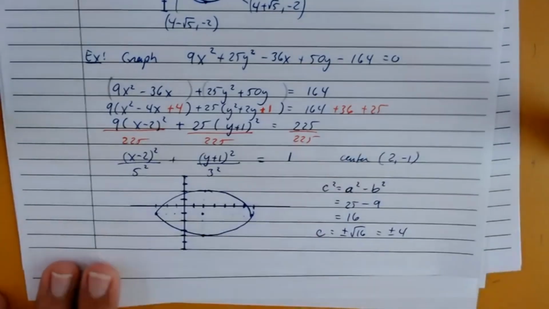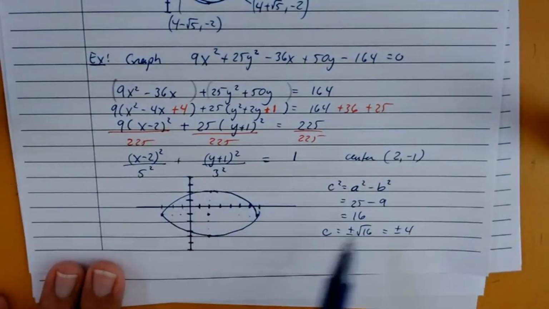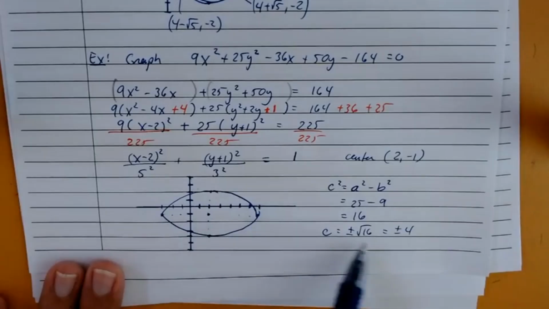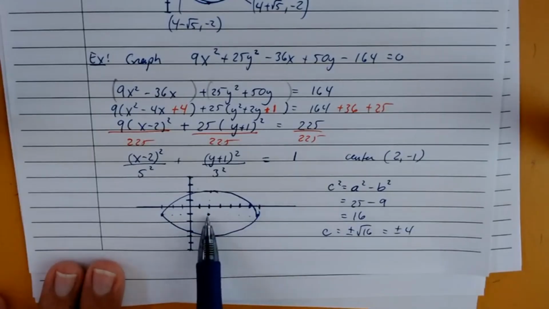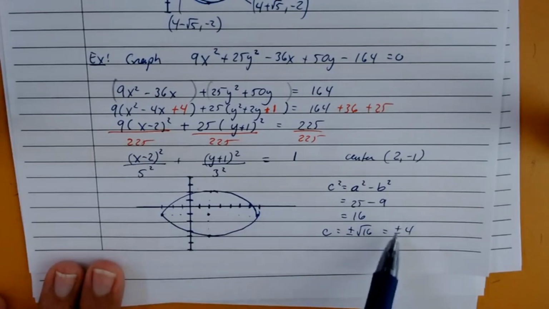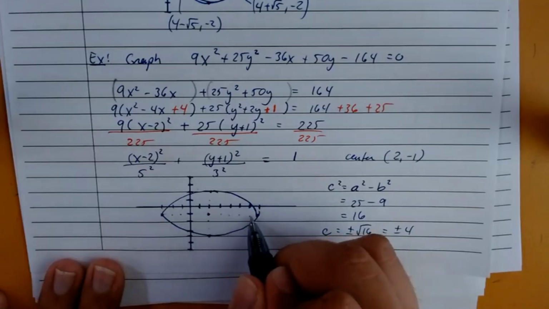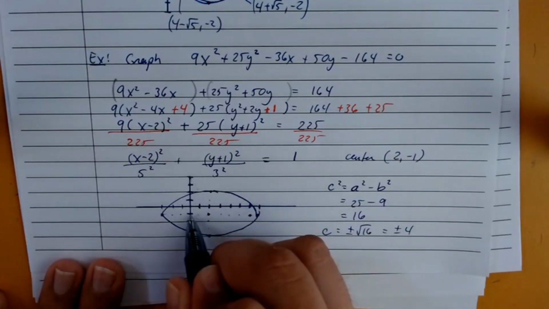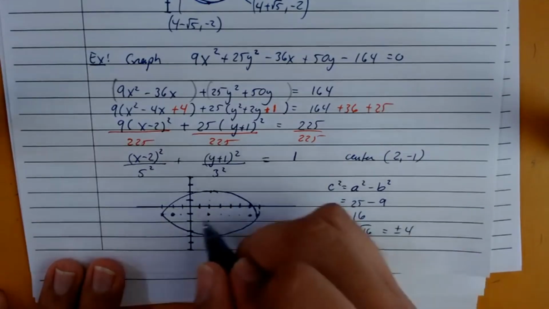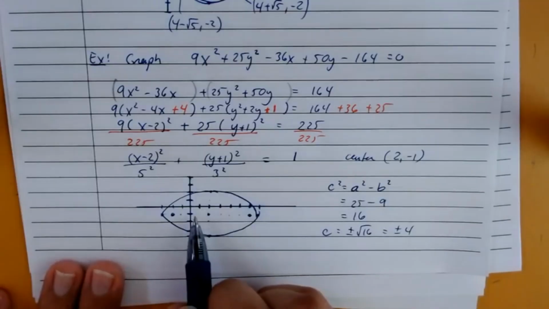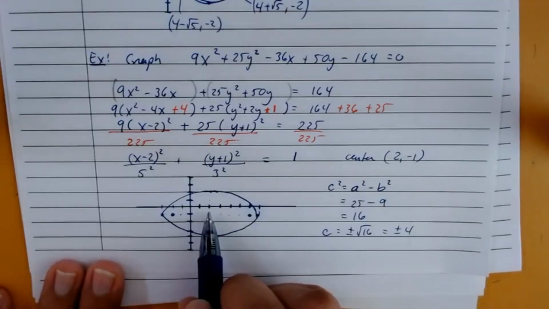So from your center, you're going to travel along your major axis. Again, your foci are always lying on your major axis. And from that center, you're going to travel along the major axis 4 units in either direction. So that'll put you 1, 2, 3, 4. That'll put you 1, 2, 3, 4. So here, these are nice whole number coordinates. That is what? 2, negative 1.